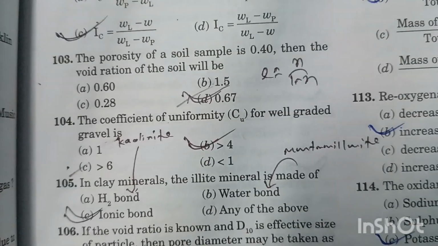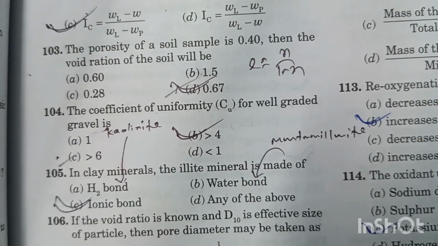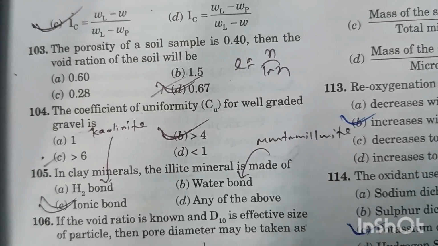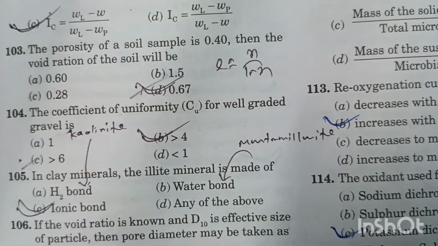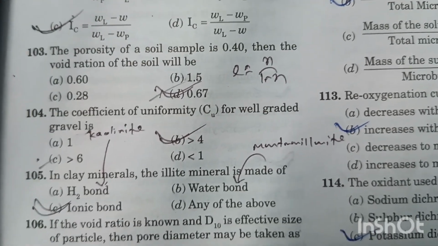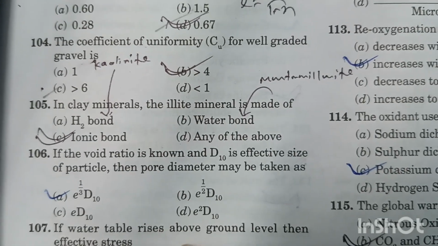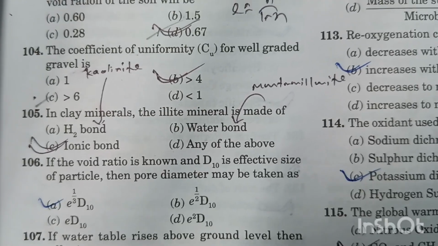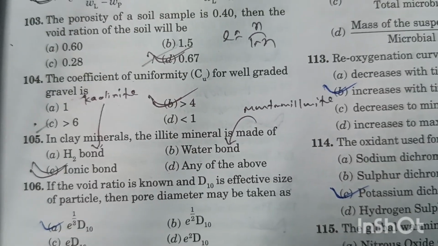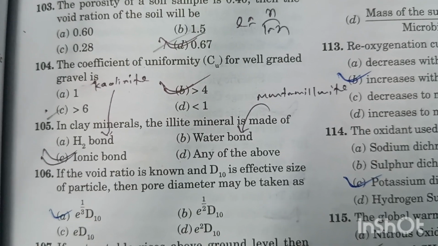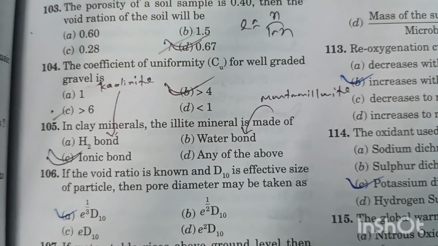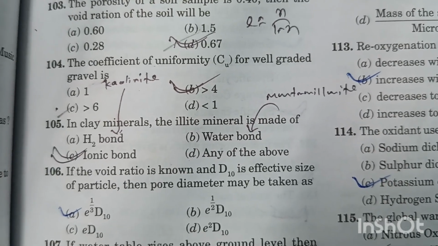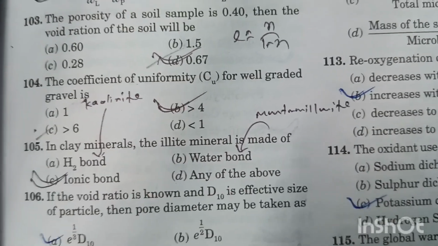Question number 104, the coefficient of uniformity for well graded gravel is greater than 4 for gravel and greater than 6 for sand. Okay, option B is the right answer. Question number 105, in clay minerals, illite mineral is made of ionic bond. Option C is the right answer. And kaolinite is composed of hydrogen bond, and montmorillonite is composed of water bond. Option C is the right answer for this question.